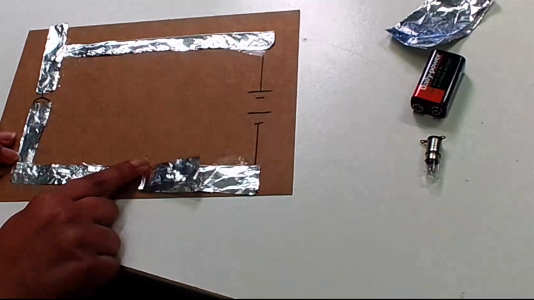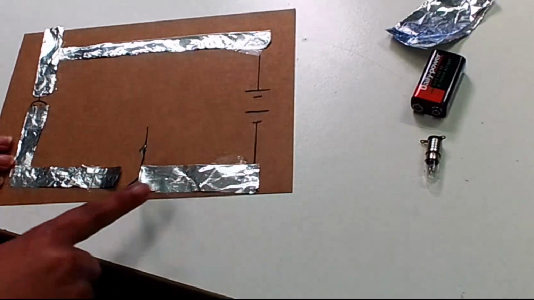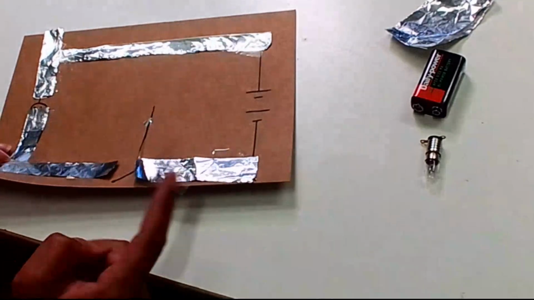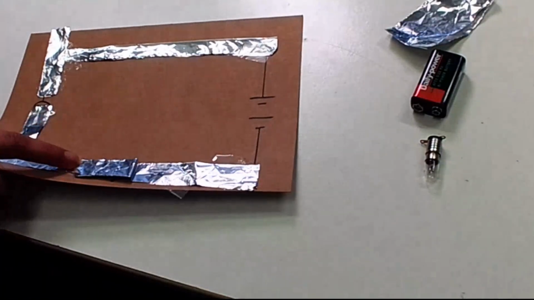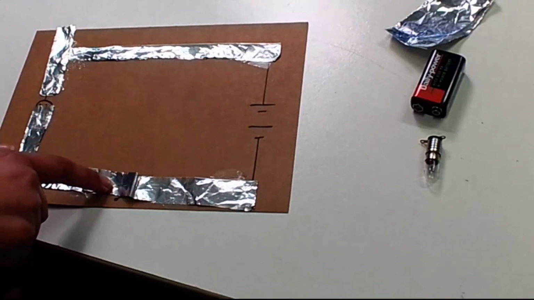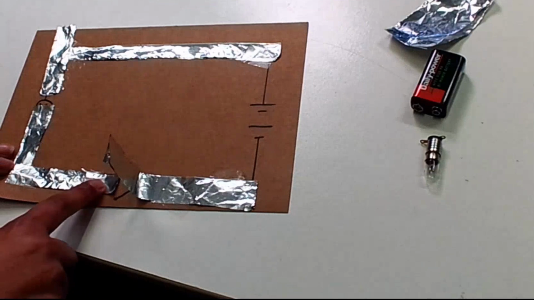So the only part that is really down over there is this part over here, but we are going to leave a bit of the foil sitting up. So that way, when I close it, it covers the other section and it actually touches. It's important that it touches the other side of my switch, which is the side.